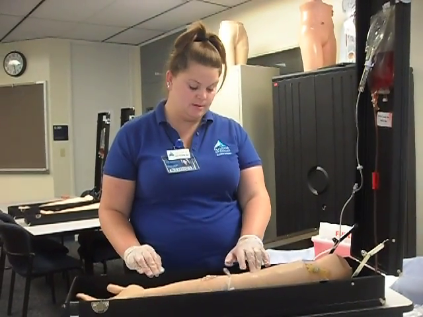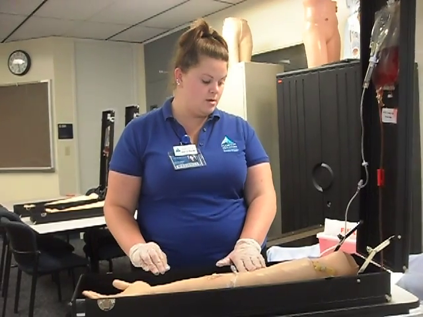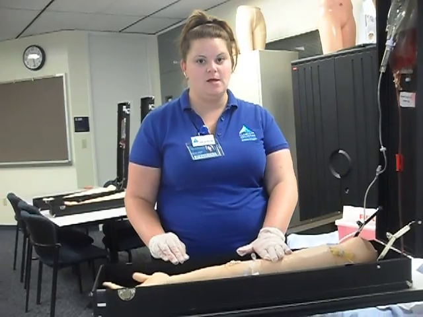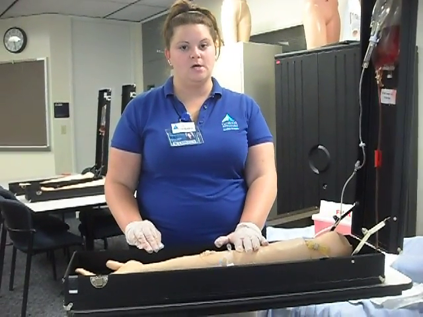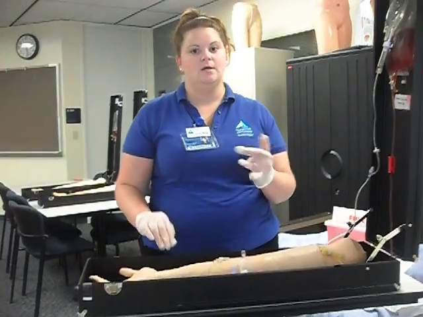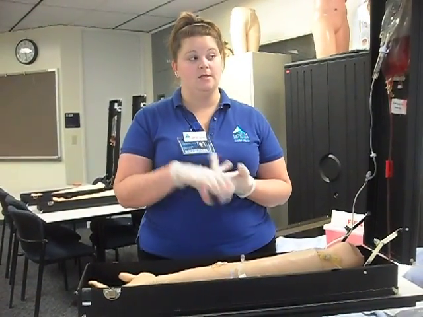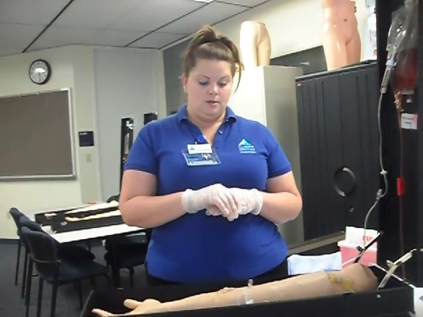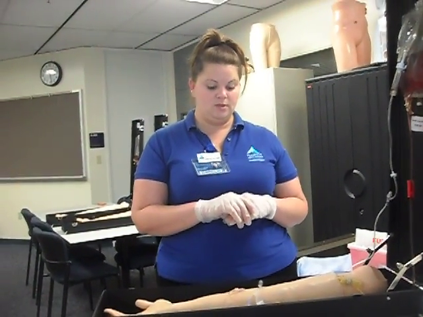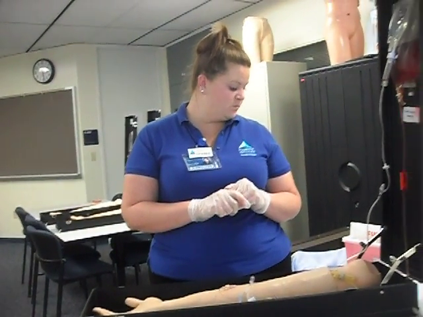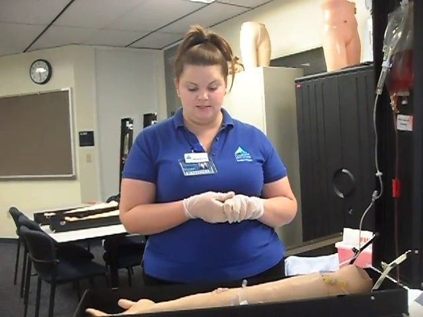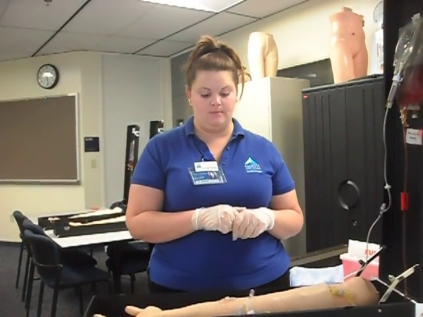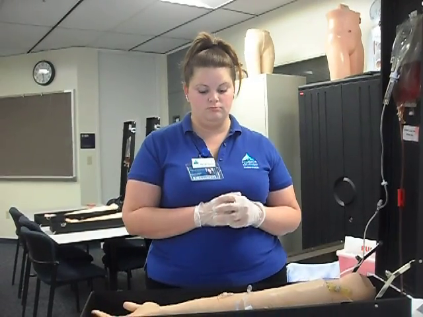And I'm going to monitor the site periodically. And when I leave, I am going to document. I'm going to document the date, the time, the medication, the route, the dose, the site, record the volumes and the meds and the condition and the ins and outs. And that's it, I think.